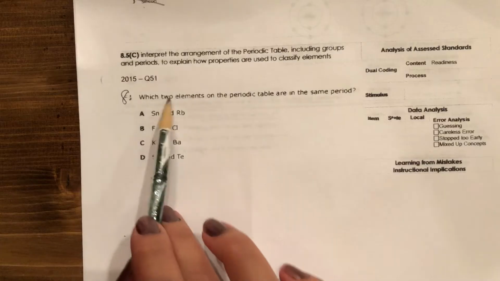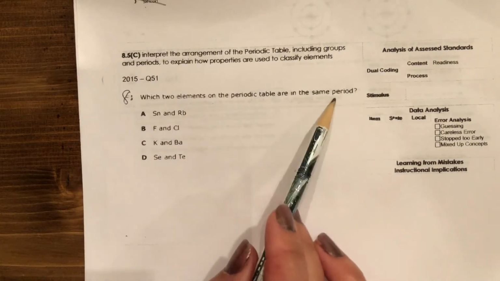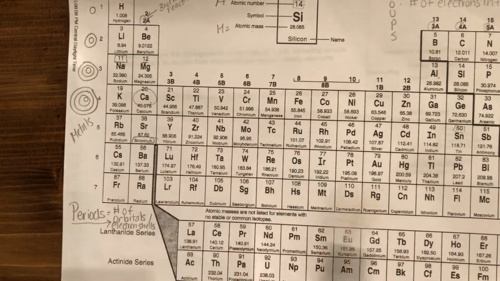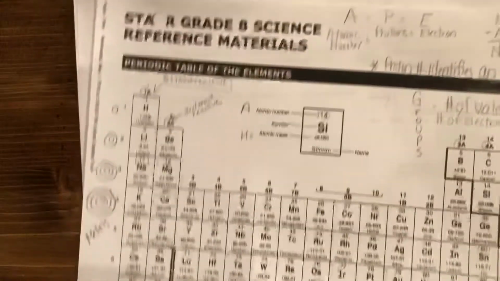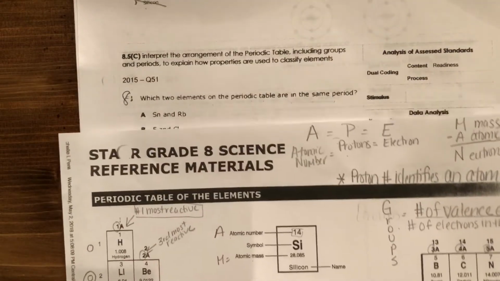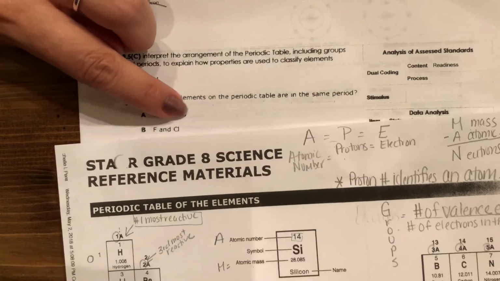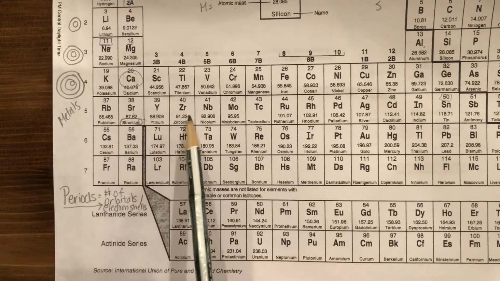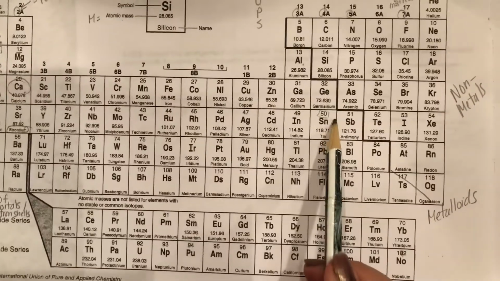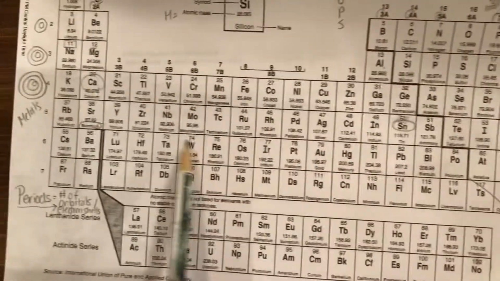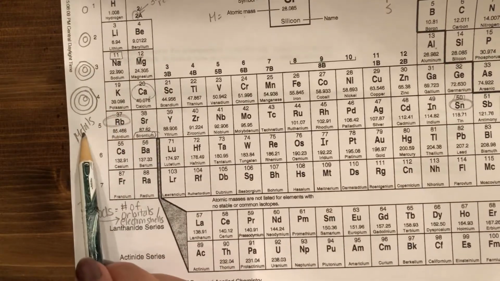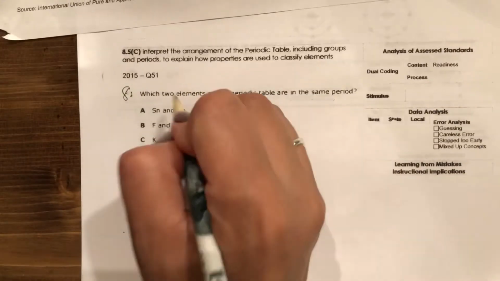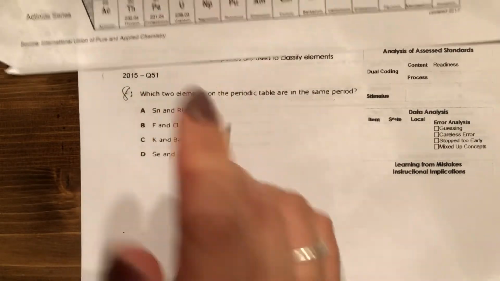Number 8. Which 2 elements on the periodic table are in the same period? All right. So I'm looking for somebody who is going to be in the same horizontal rows. This is what I'm looking for. So I go ahead and I just have to start doing process of elimination. I have Sn and Rb. Oh, look, here's Sn and Rb. Oh, look at that. They are both in period 5. This is probably it, but let's just make sure.